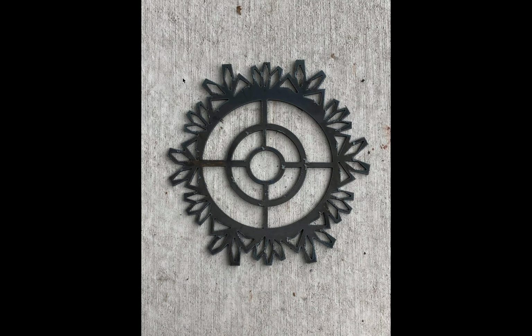Now, this is one of my pieces that I just made on the CNC plasma, just so you can see an example of about how tight you can get it. I really pushed it to the limit, so I wouldn't go any tighter than this in any of your designs.